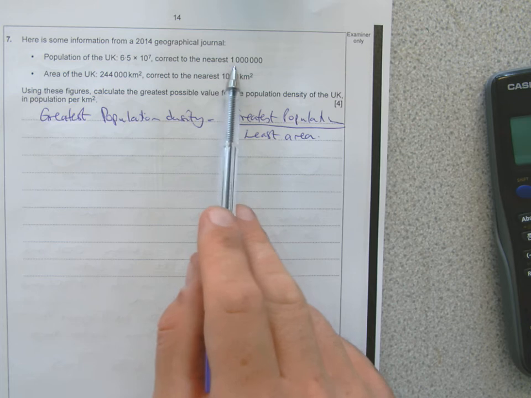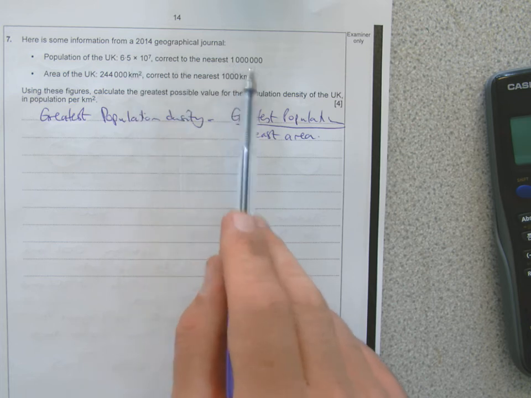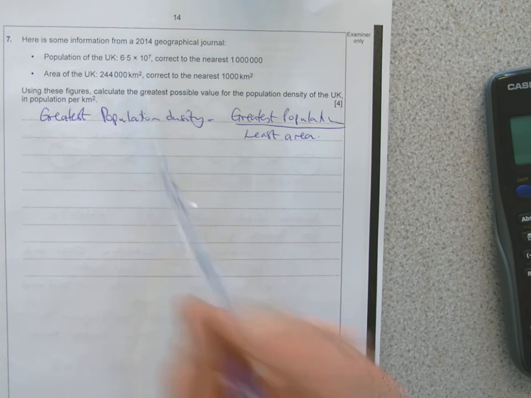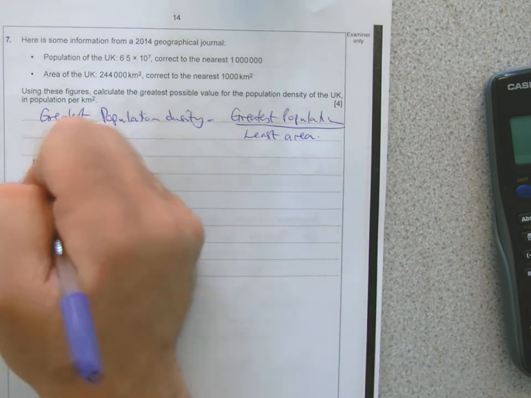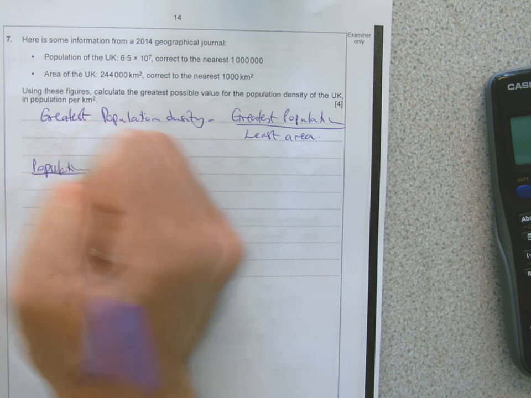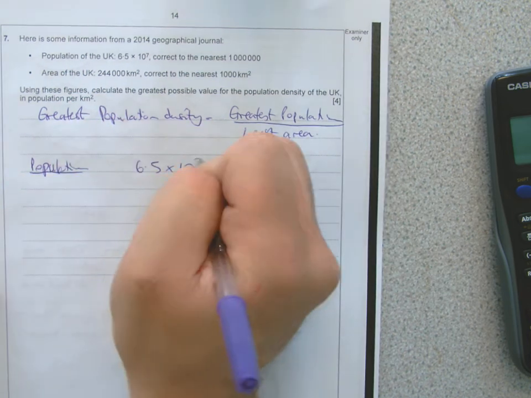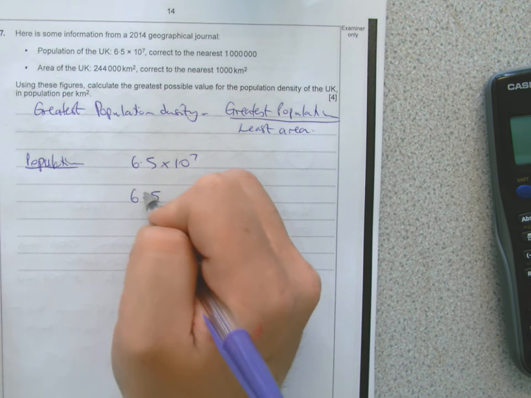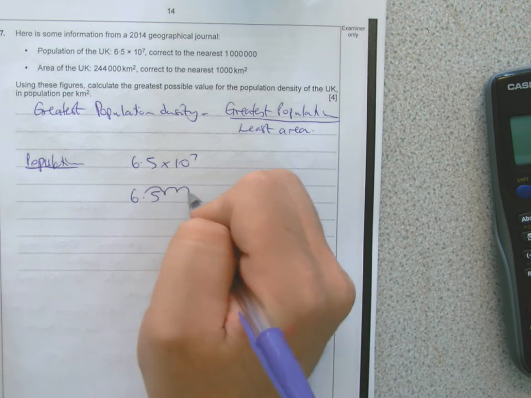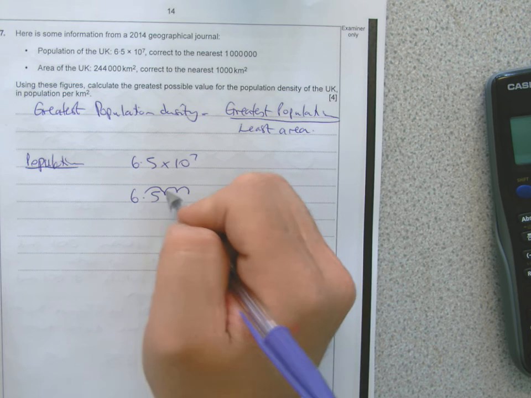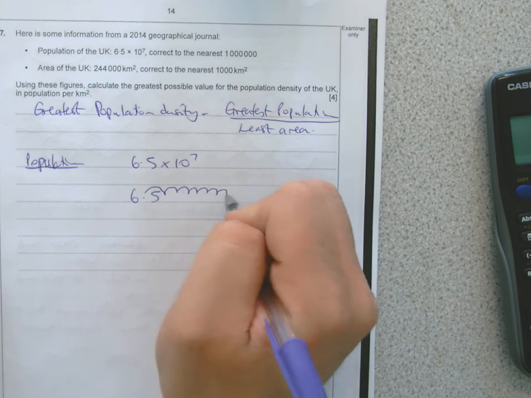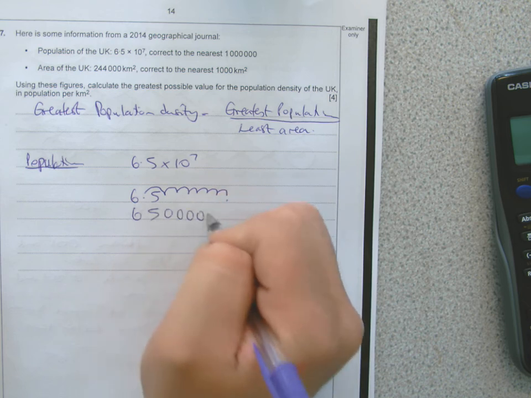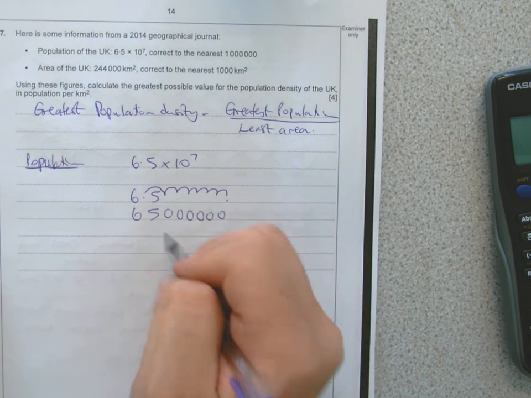And here it says 6.5 times 10 to the power 7, correct to the nearest million. Okay, well, in terms of getting the greatest, what I would do first of all maybe is change this standard form into normal numbers, because 6.5 times 10 to the 7, we need to understand what this is, standard form. So 6.5, now the decimal point will move 7 places, because it's power 7, so 1, 2, 3, 4, 5, 6, 7, so it'll move there. So you end up having 6, 5, and then filling in all these gaps with zeros. Okay, so actually then that's 65 million, isn't it?